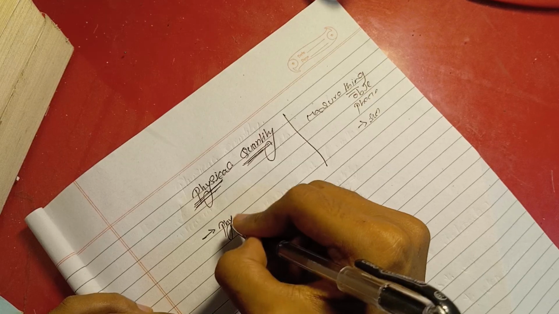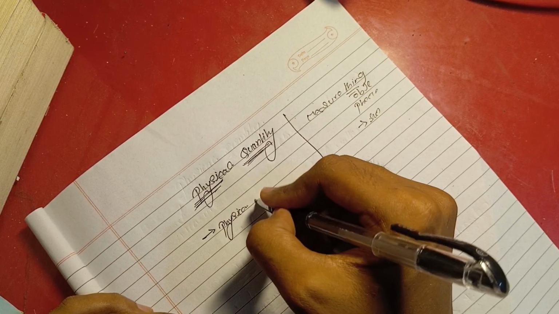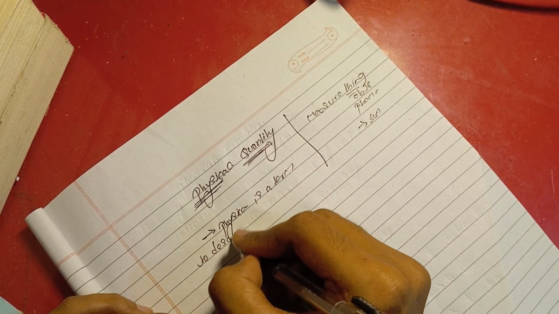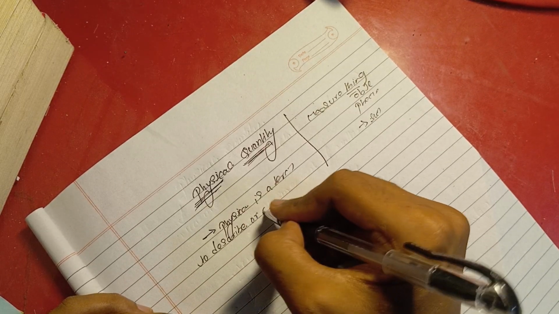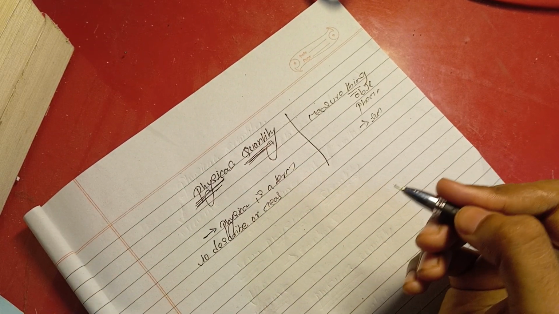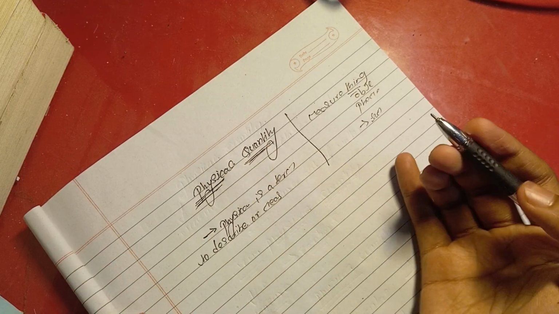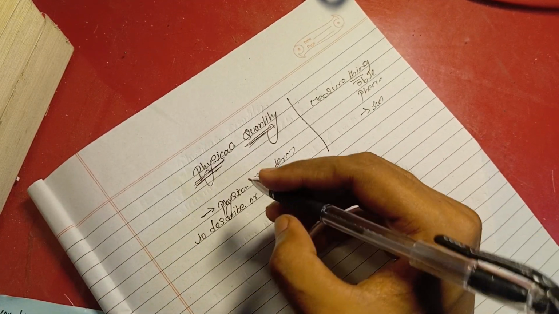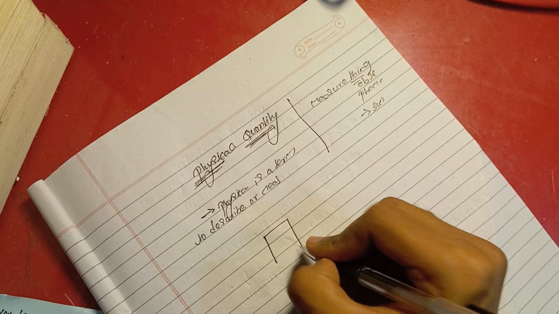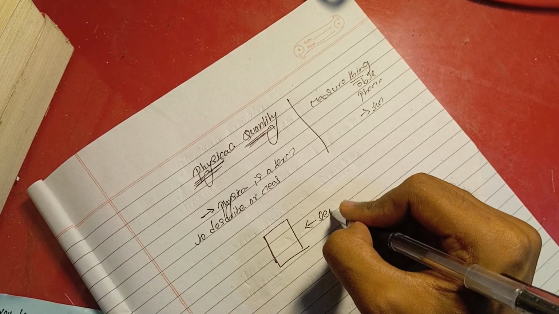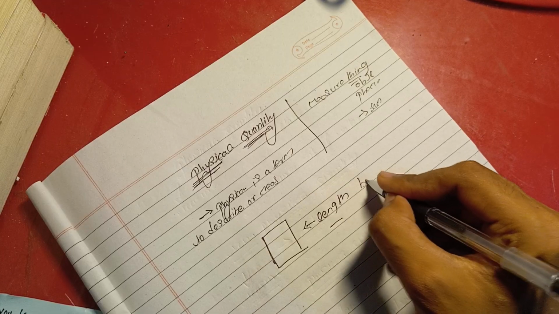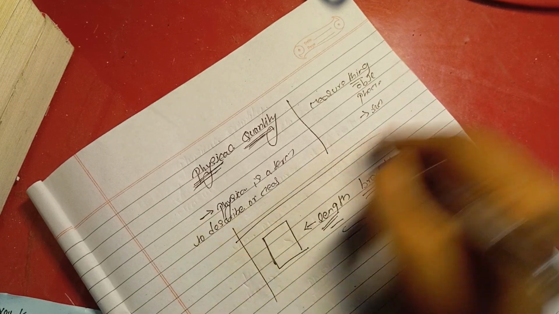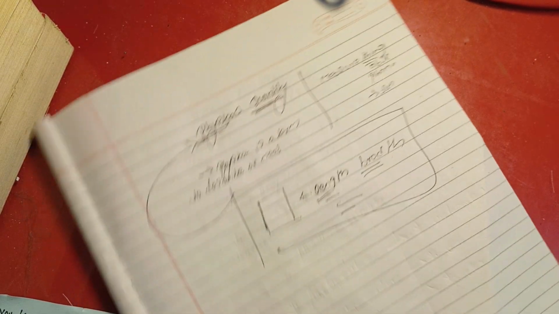So physical quantity is a term to describe or measure the property of matter, of a substance or an object. It helps us to define the properties. Like, let's take a cube. It has length, breadth and height. So we are describing its properties. So that's where physical quantity helps us.